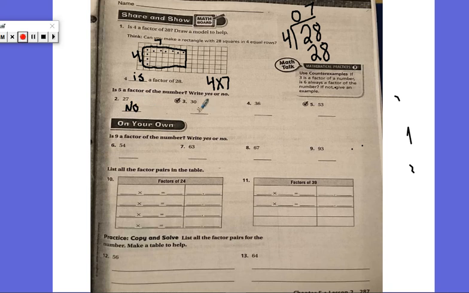Alright, thinking about 5 and 30. 5 times 6 is 30, so that would be a yes.